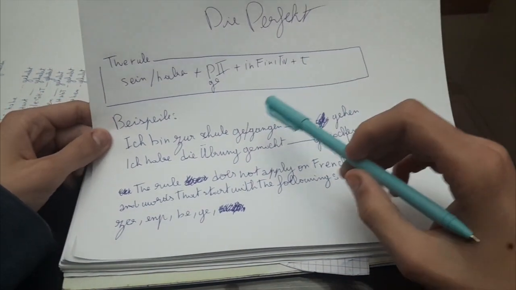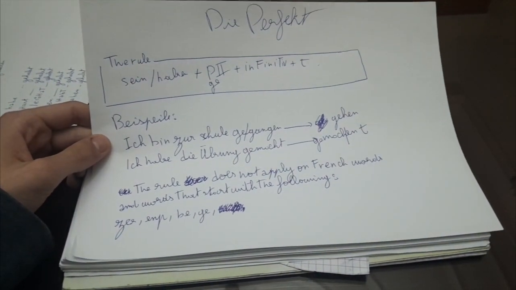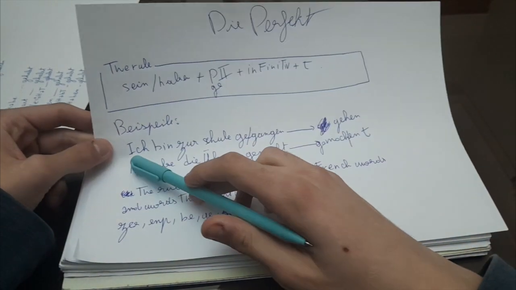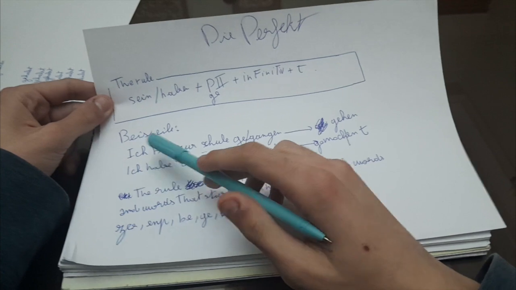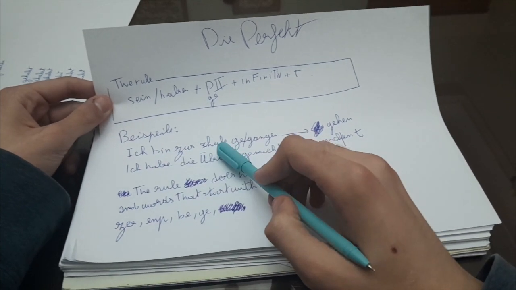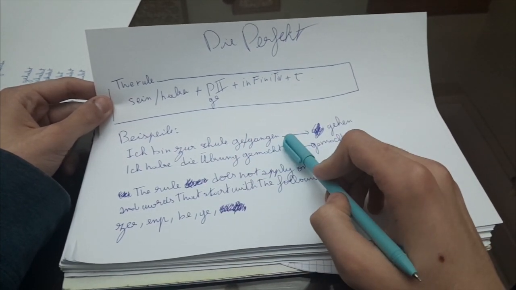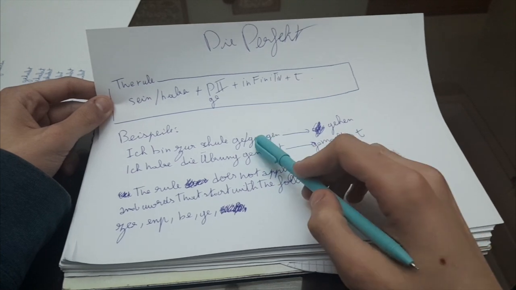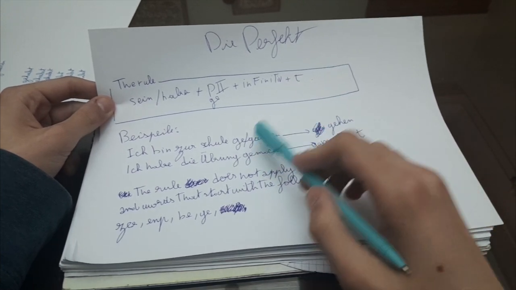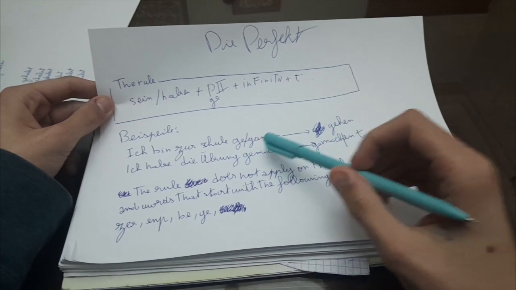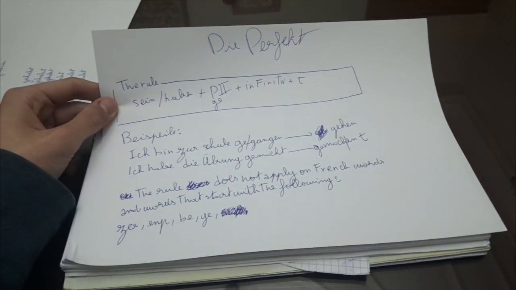Let's now take a look at an irregular verb. Now this is a bit complicated, but I will explain it for you. So ich bin zur Schule gegangen. Gegangen is the verb gehen in Perfekt. So why did it change radically?